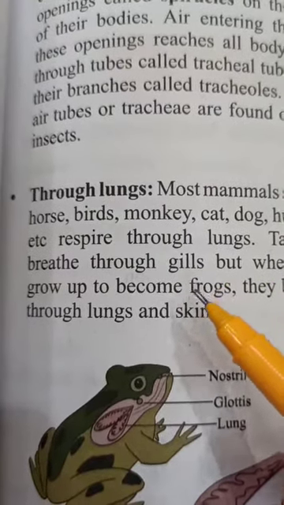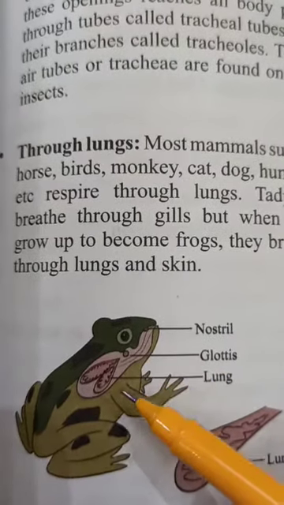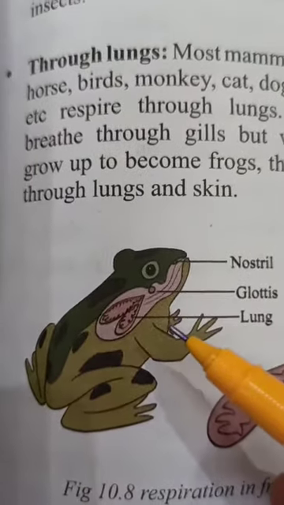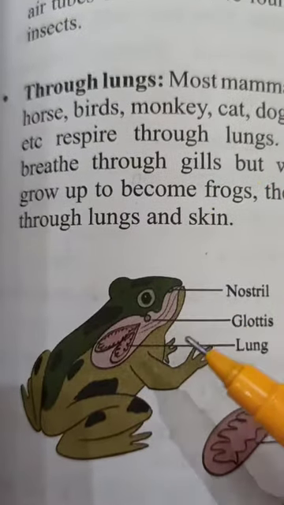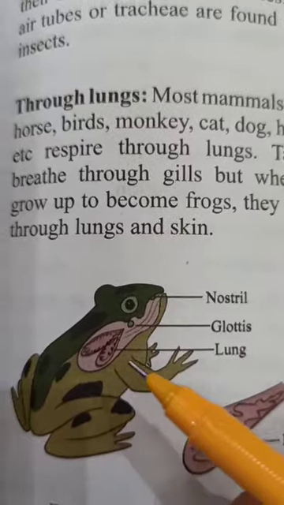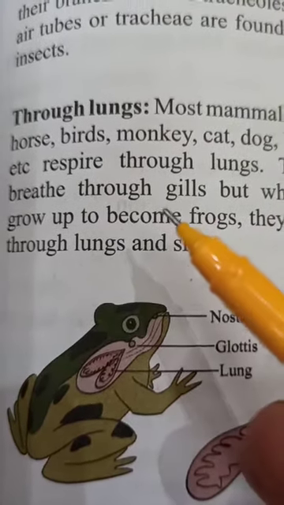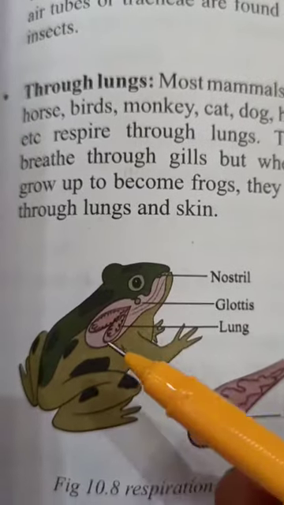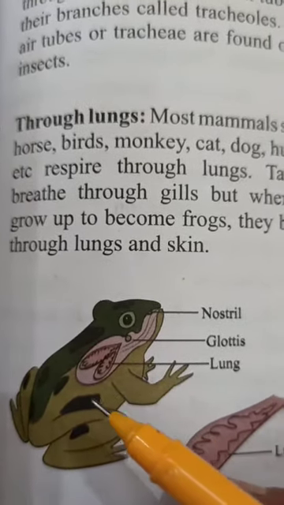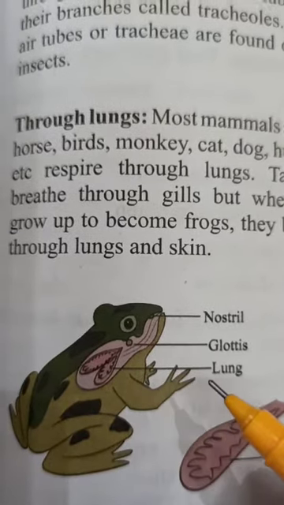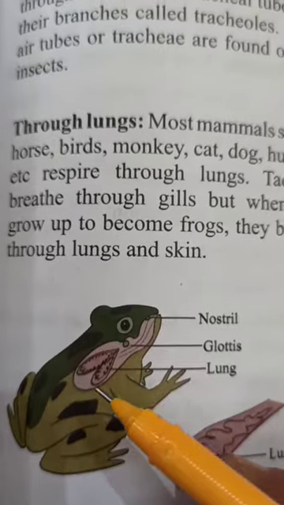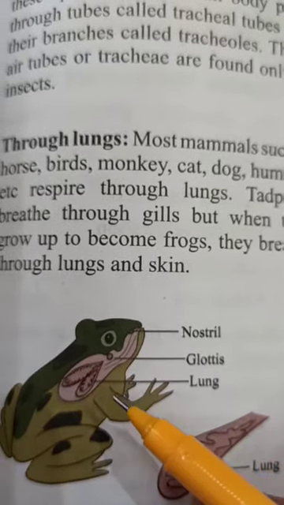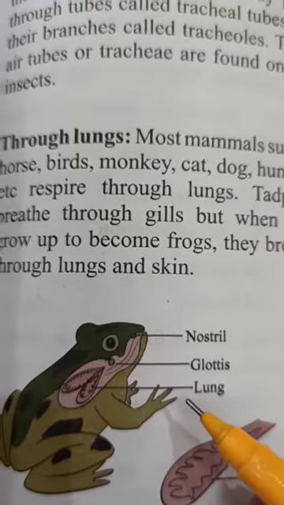So they breathe through gills, and as the frogs become adult, they mature. The gills reduce automatically, stop functioning, and vanish from the body slowly as the frog grows. In an adult frog we can see they have lungs. Lungs start developing during the larval stage, and when they become adult, they have lungs to breathe.